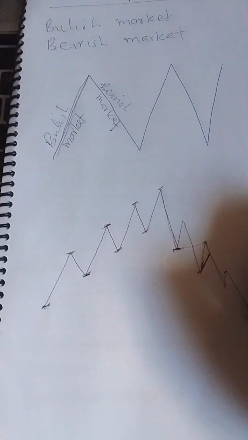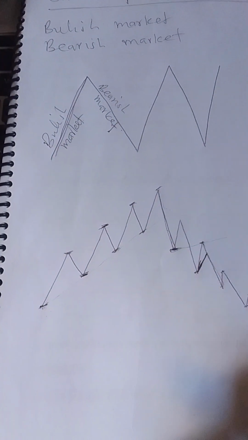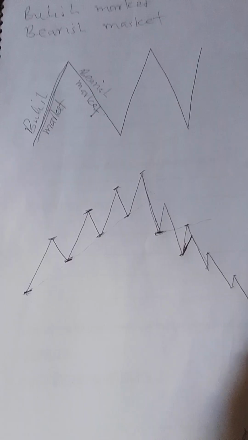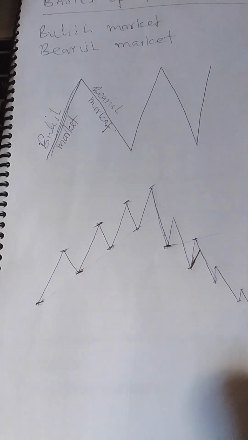In this form, the market will be becoming bearish, and when you are trading, you need to sell. You need to sell for you to get a profit.